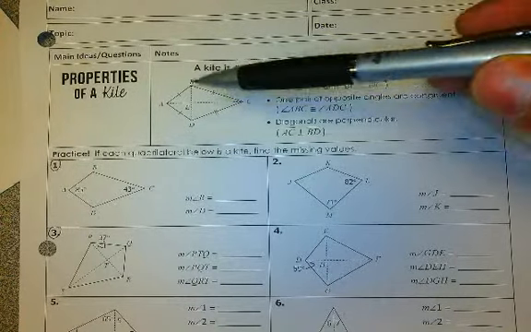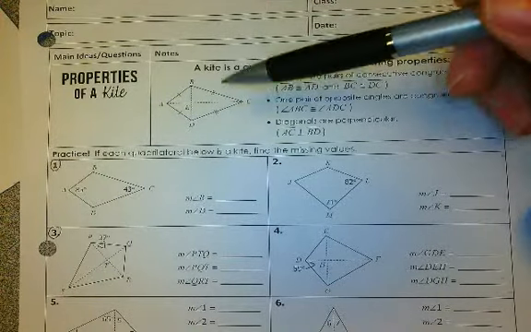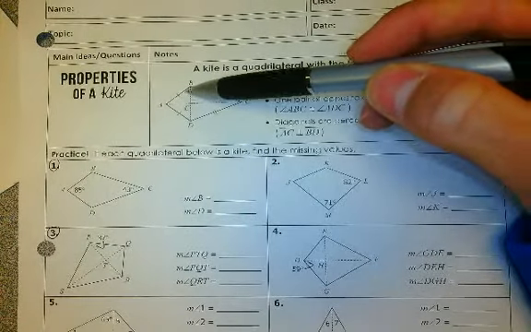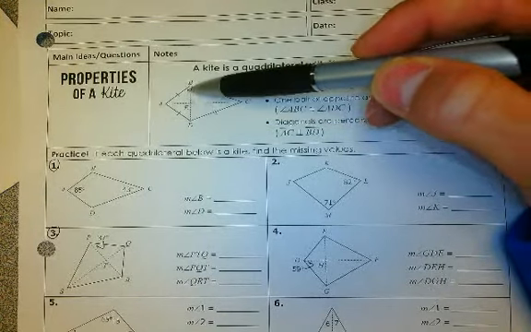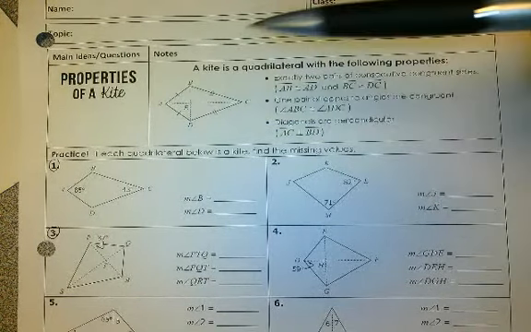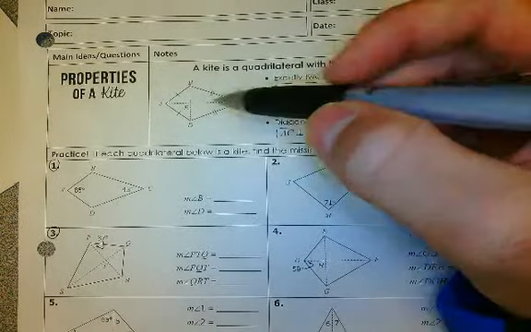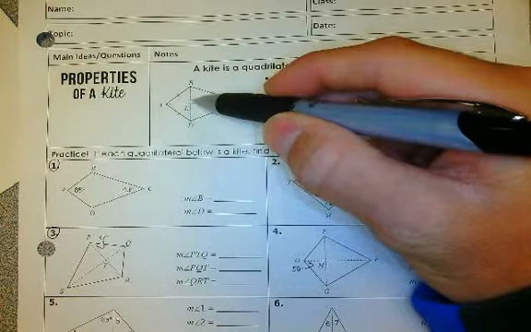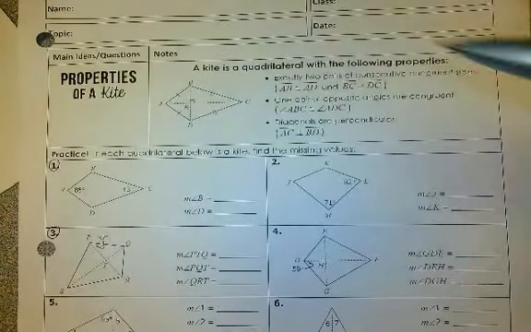One pair of opposite angles are congruent. Now, the picture doesn't tell us which pair of opposite angles are congruent, but typically in the kite, it's going to be this one and this one. We're talking about the large angles here, so angle B and angle D. Last thing, diagonals are perpendicular. So right here in the middle, we have right angles for each of these.